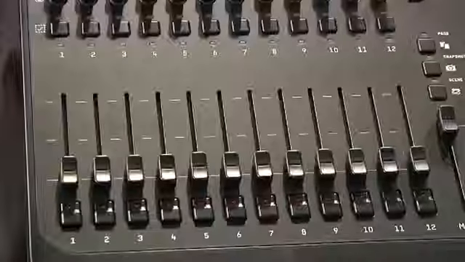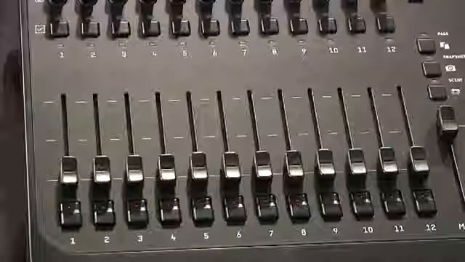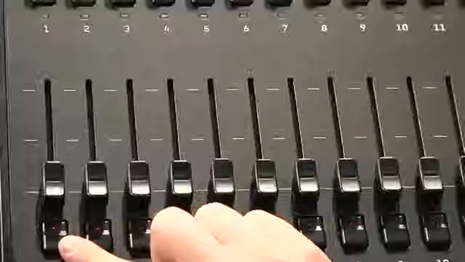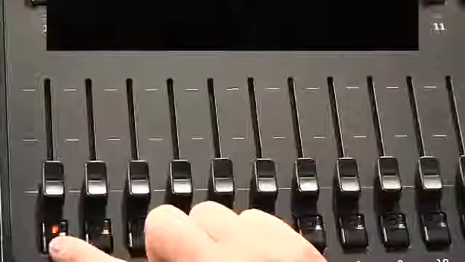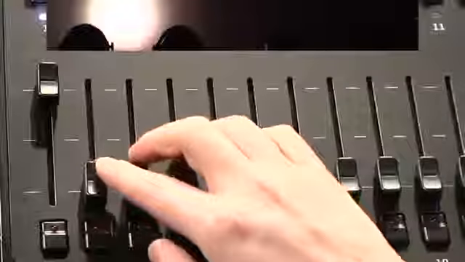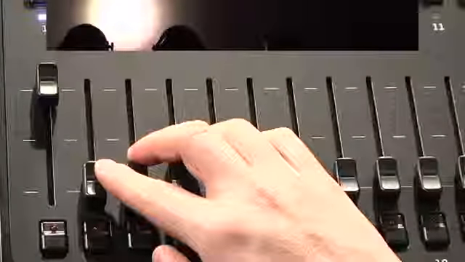For each of the Stage CL's 12 channels, there's a strip of controls that let you set the intensity and colour for the lights patched to that channel. Starting at the bottom, there's a button to flash the light to full. Then a fader, slide it up and you get the full intensity of the light.